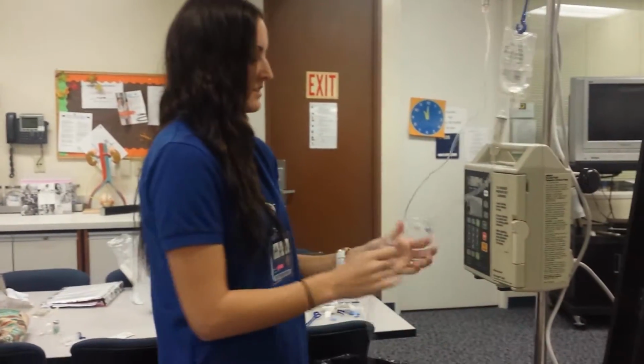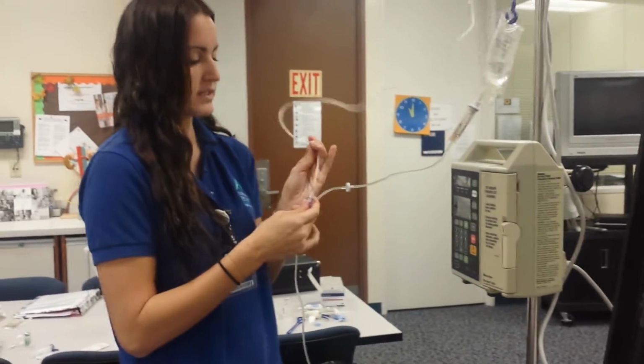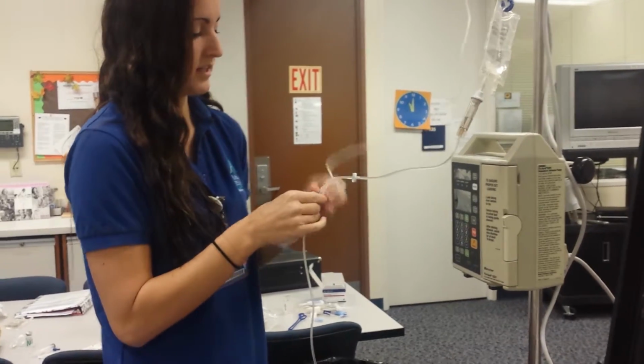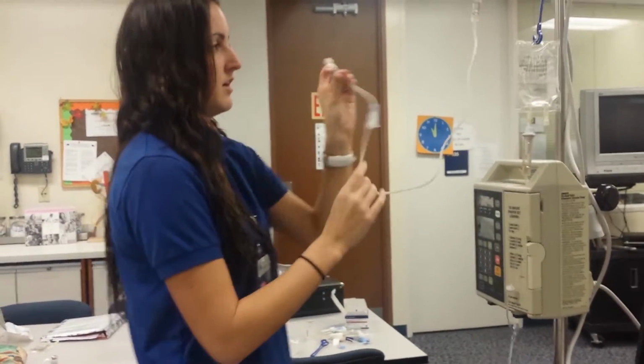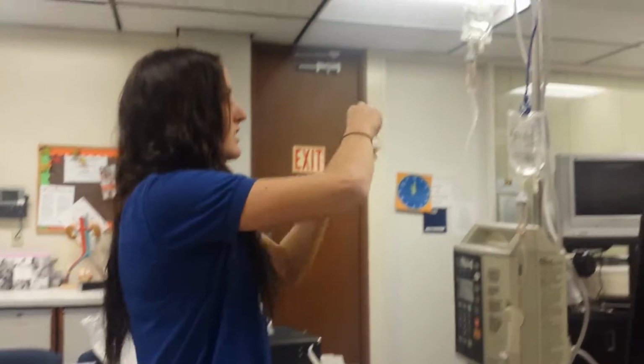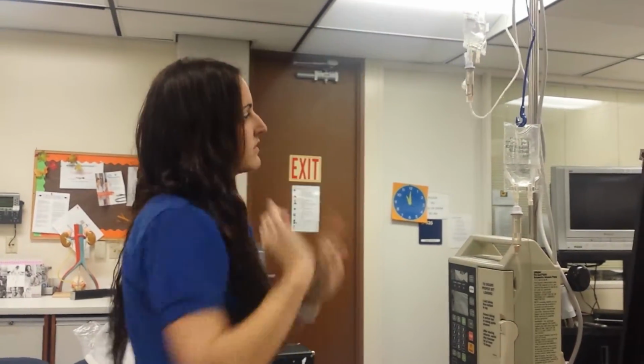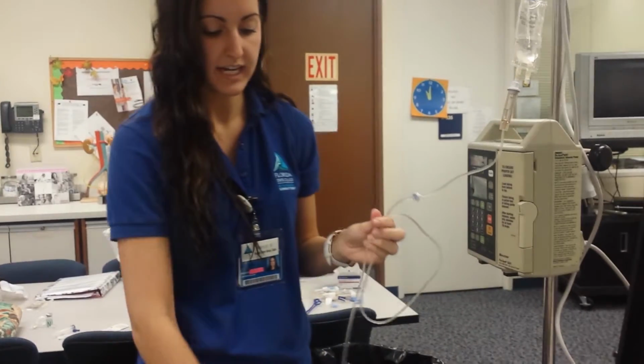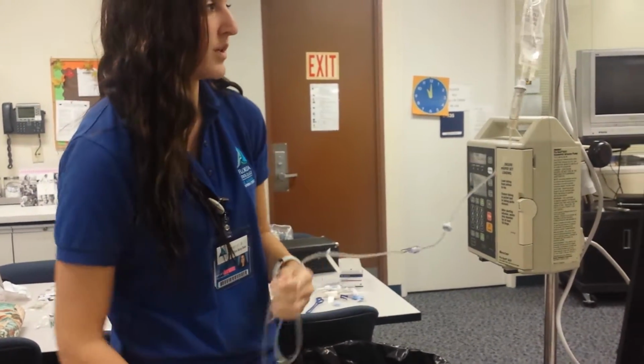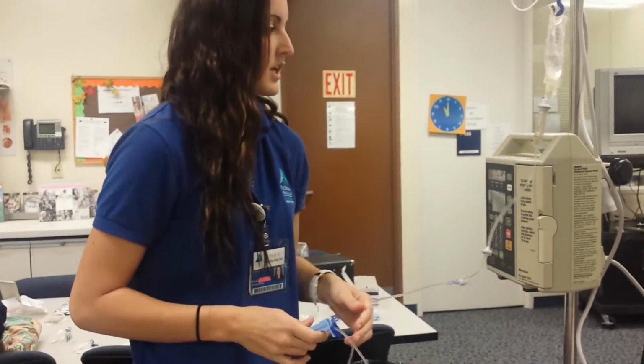And going to go ahead and disconnect it. It's all done, so I'm going to clamp this roller clamp and disconnect the secondary tubing. Put a cap on it in case they need to give another round of Vanco within 24 hours. And then I'm going to reopen the primary, check the site, reopen it to establish what it was doing previously, which is 100 an hour.